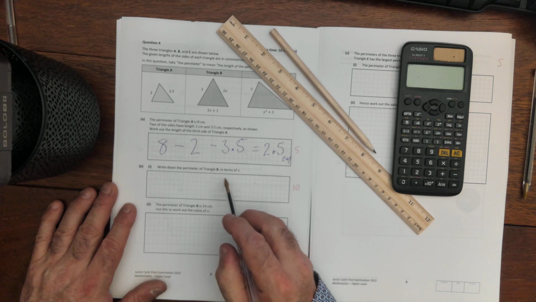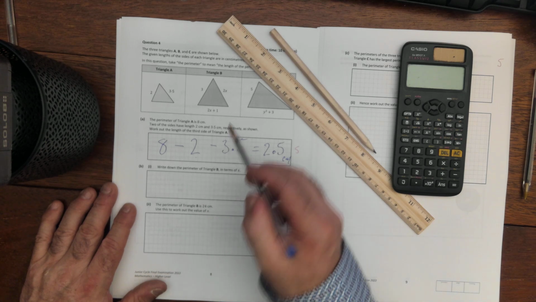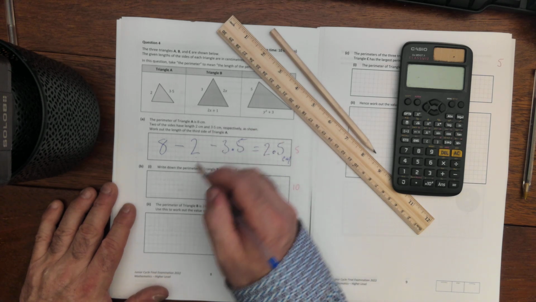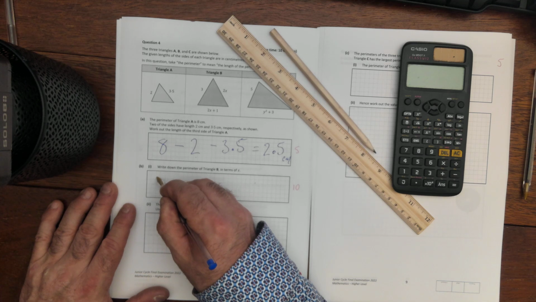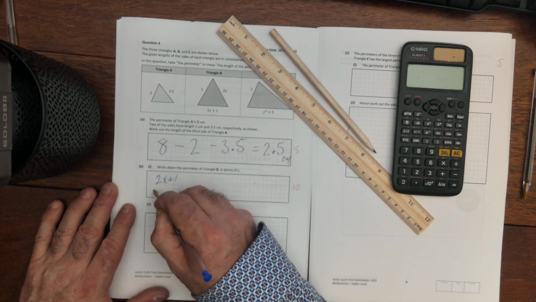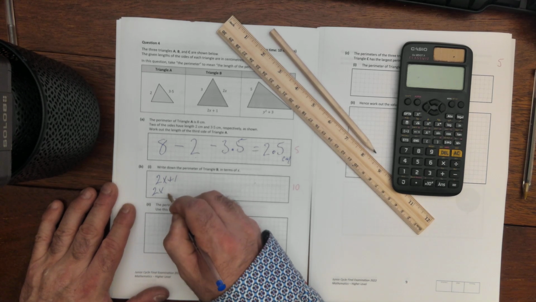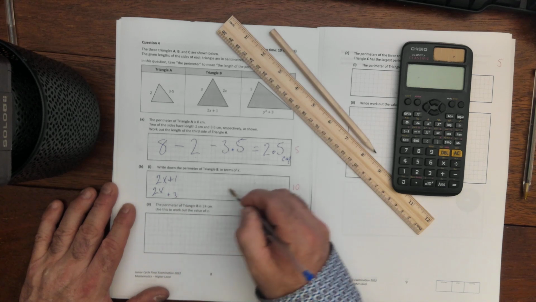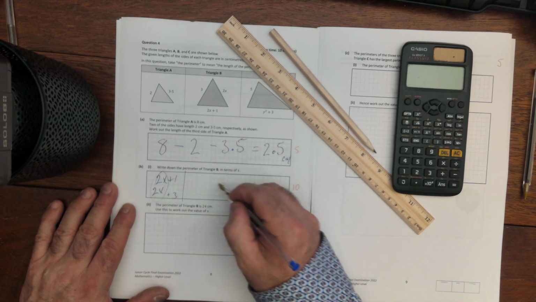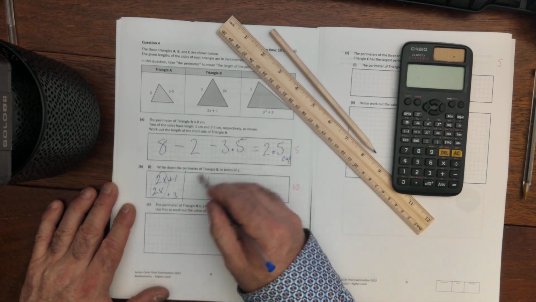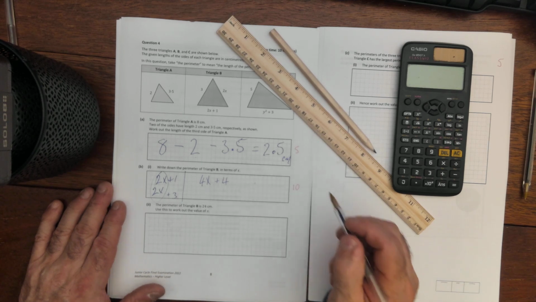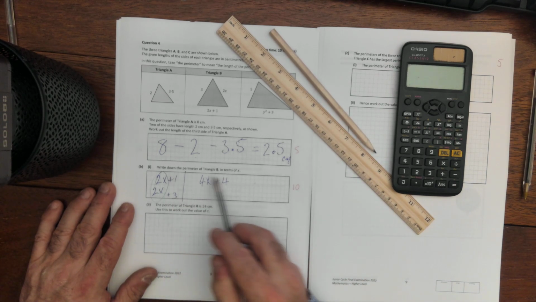Write down the perimeter of triangle B in terms of x. So we're going to add up 2x and 1, 2x and 3. We're going to add these up. So when you add up the x's, you get 4x, and when you add up the numbers, you get plus 4.